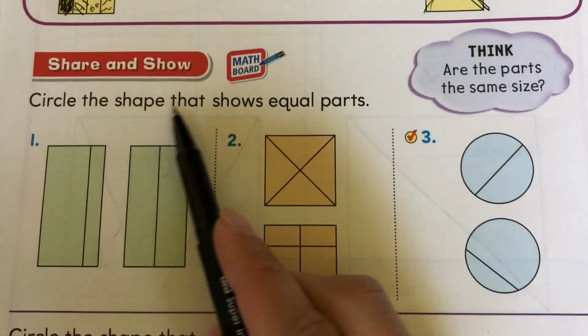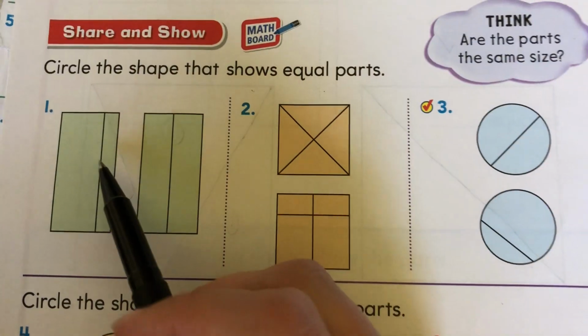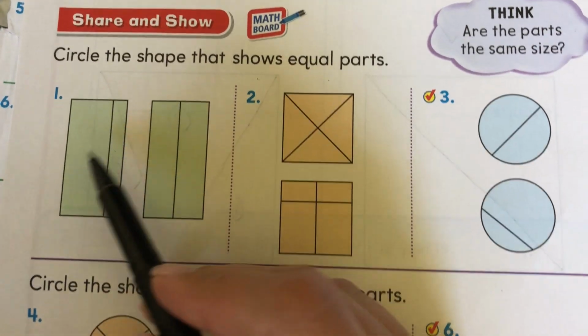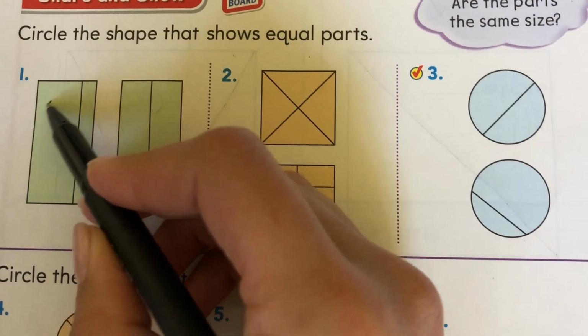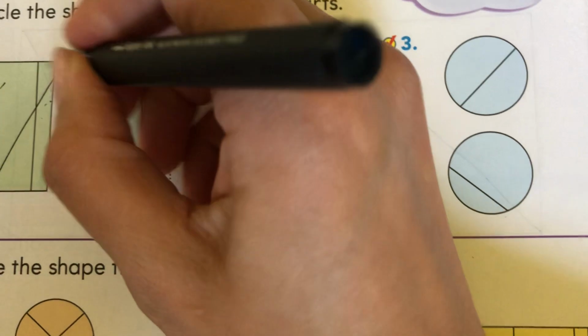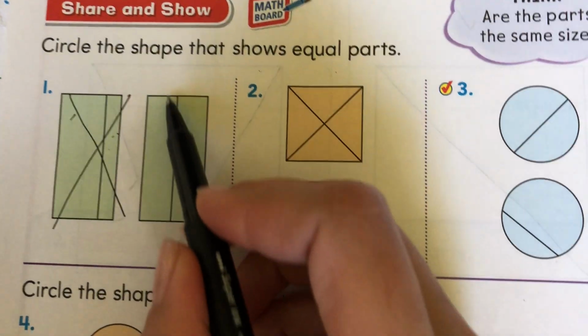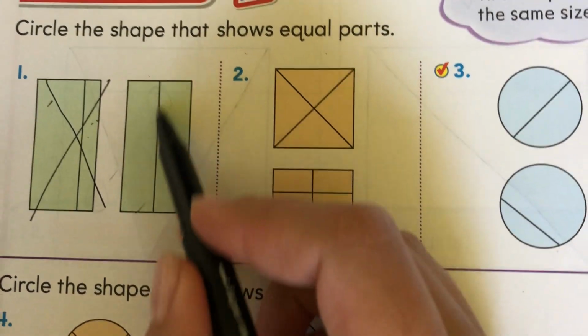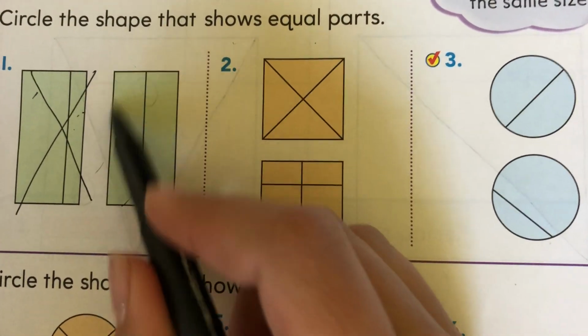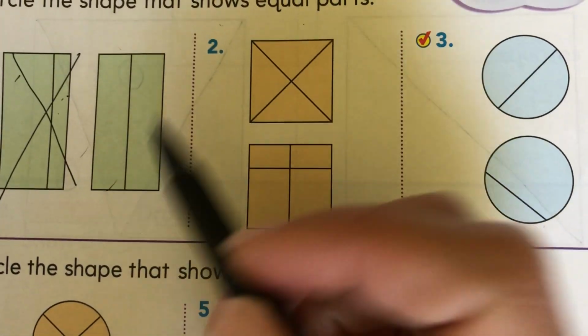Let's go on. Circle the shape that shows equal parts. Okay, well, I know that, again, this one, definitely not. This is not equal to this. They're not congruent. Cross it out. Is this equal to this? Did they split this rectangle? I like to imagine food every time I talk about shapes.